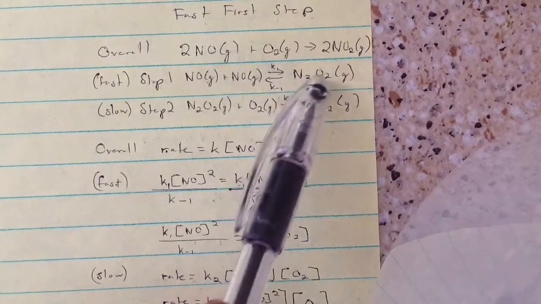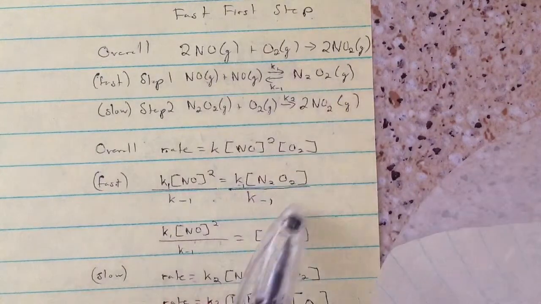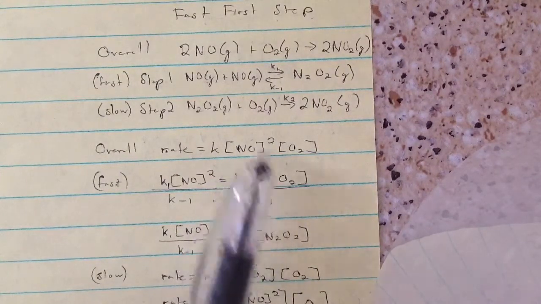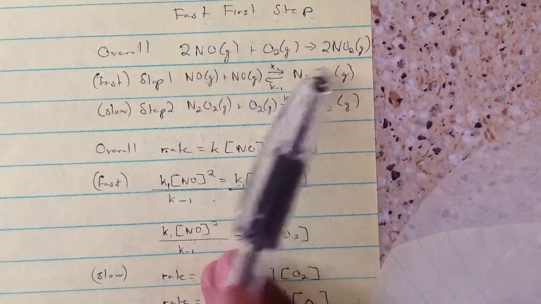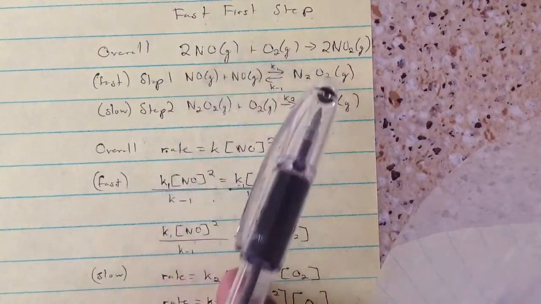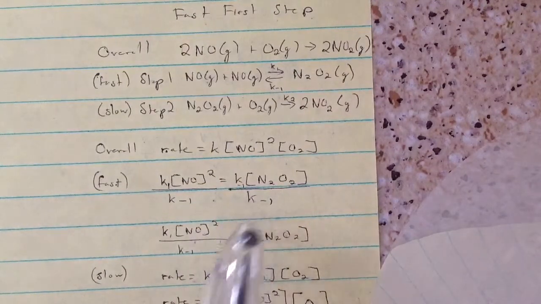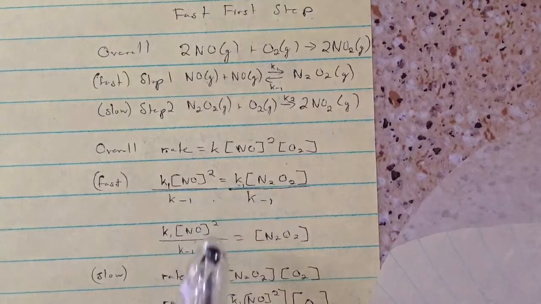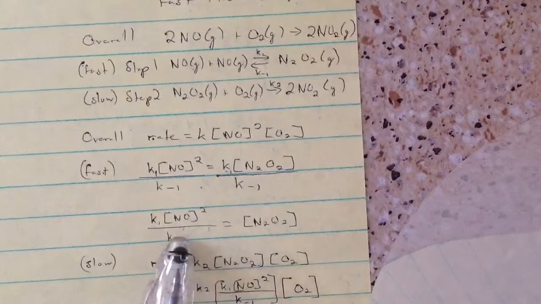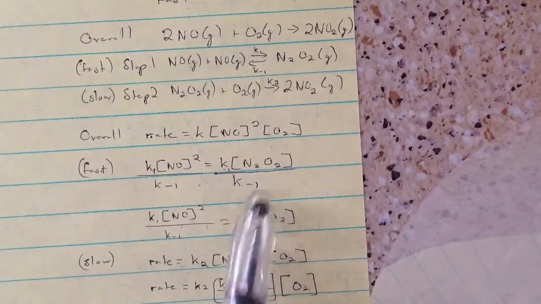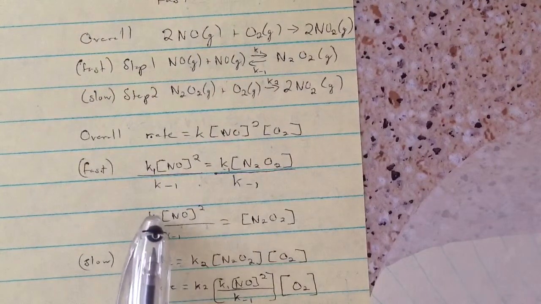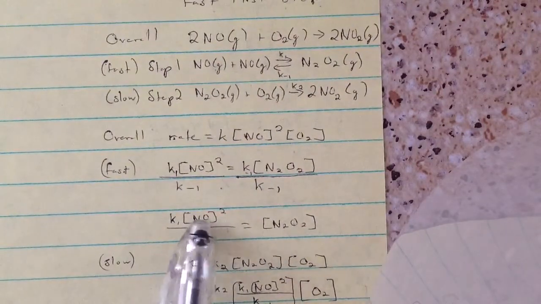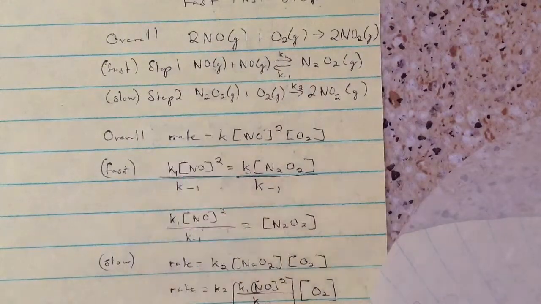So we can write the rate law for the reverse reaction. So it's N2O2 times K negative 1, right? K negative 1 is the reverse, and K1 is the forward. So what we can do now is, since they're equal, we can divide both sides by K negative 1, and we get that N2O2 is equal to K1 [NO]^2 over K negative 1. What can we do with this? We can substitute it into the slow reaction.